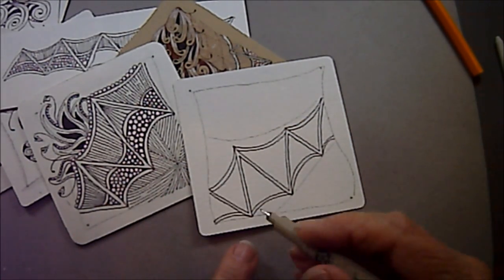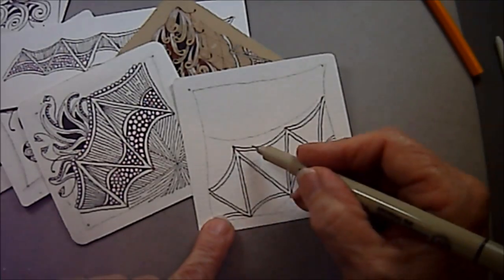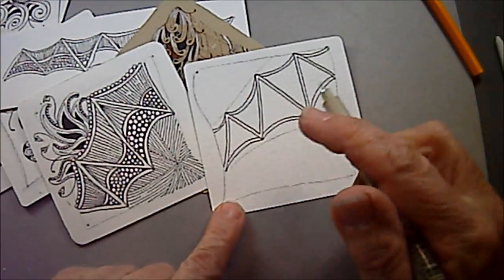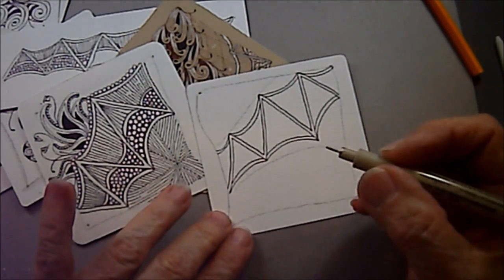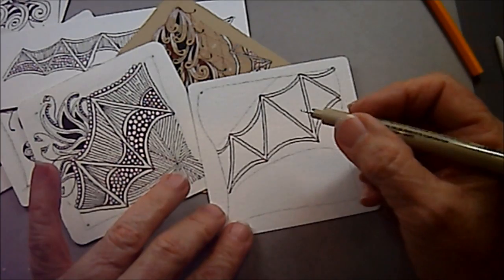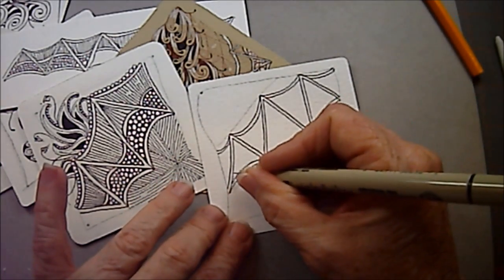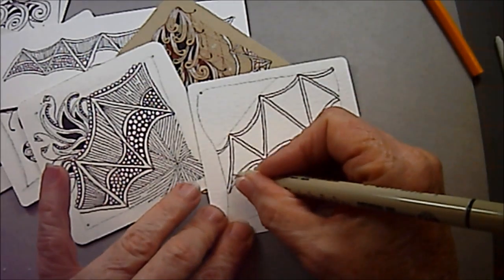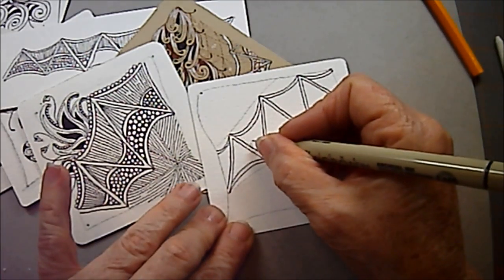So now I have a little telephone line on one side and a telephone line on the other. Now we're going to put one down the center, and it's going to go the same direction. So I've got my V here, so this line will go this way, this one will go this way.